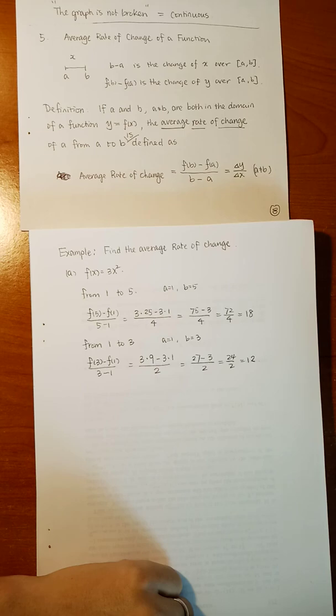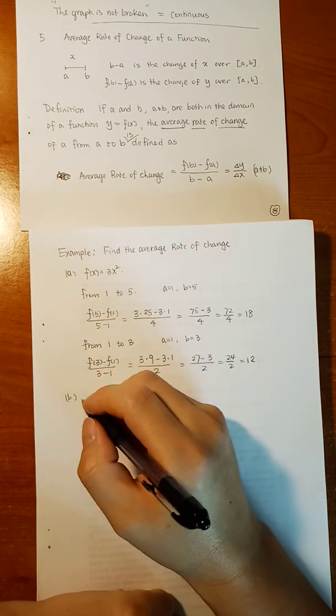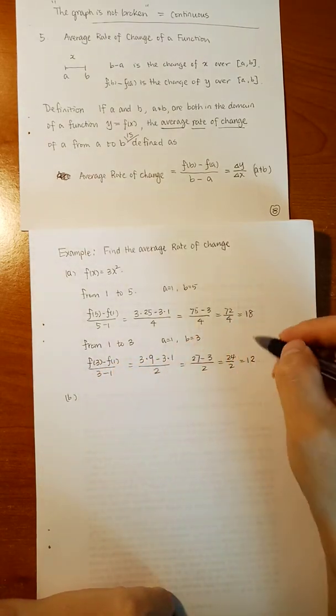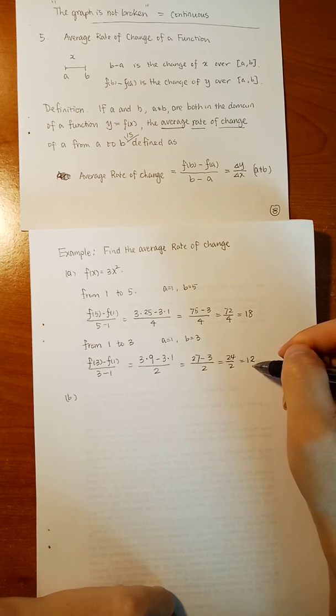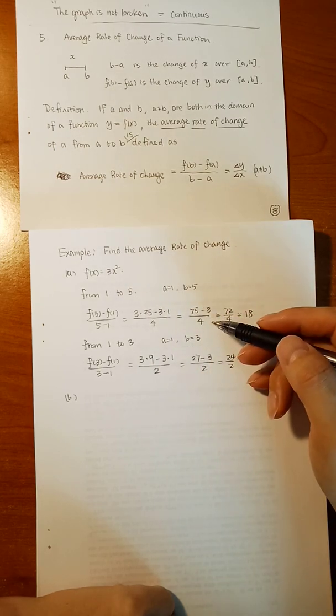Let's see another one. So far, if we really want to figure out the value, possibly I cannot put some difficult functions. I can only give you polynomials because they are easy to evaluate.